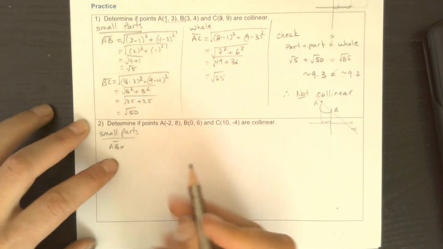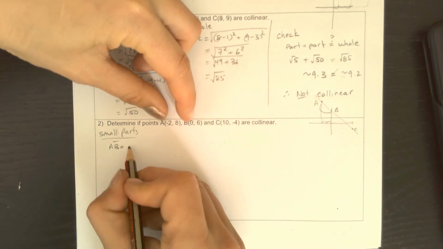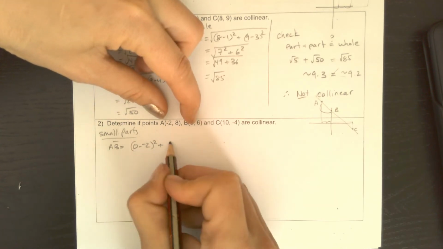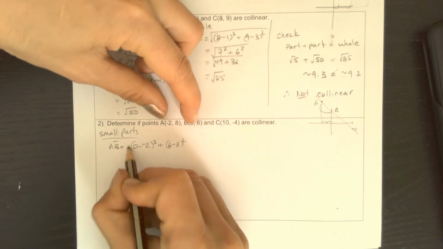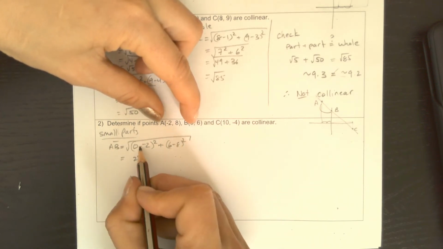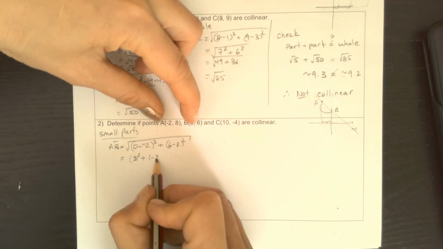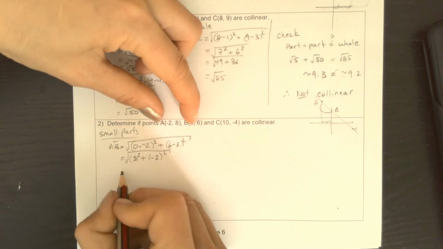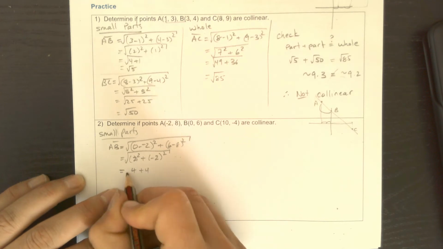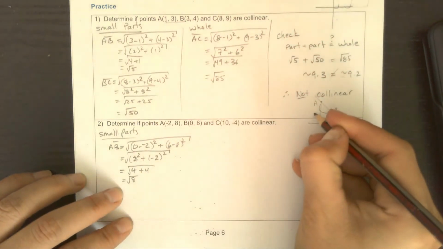So the length of AB, I'm going to go this subtract this. So 0 subtract -2, 6 subtract 8. So that's equal to 2 squared, plus -2 squared. There's a negative and a negative, positive there. I didn't like how I subtracted them because now I have negatives, but it's okay. So that's 4 plus 4, and that's 8. So now I know this part is root 8.